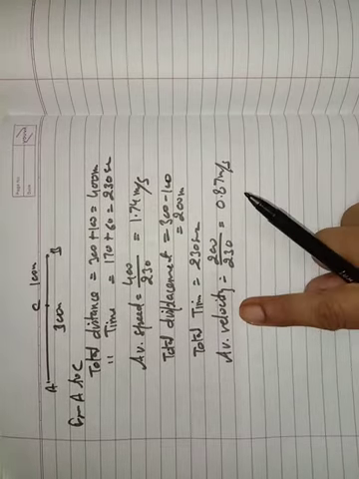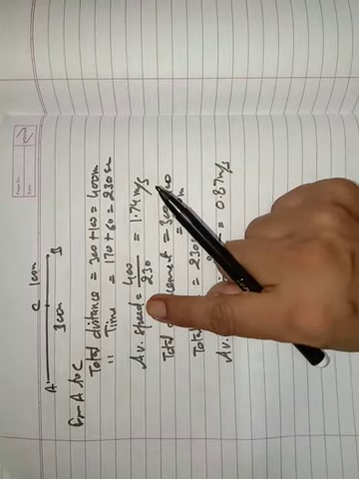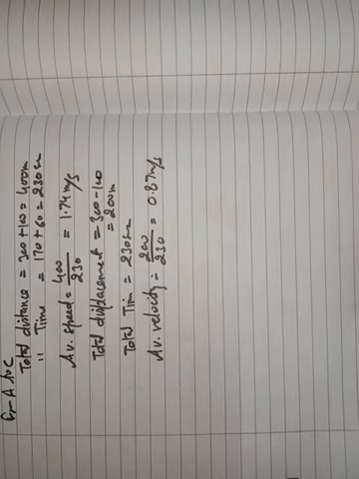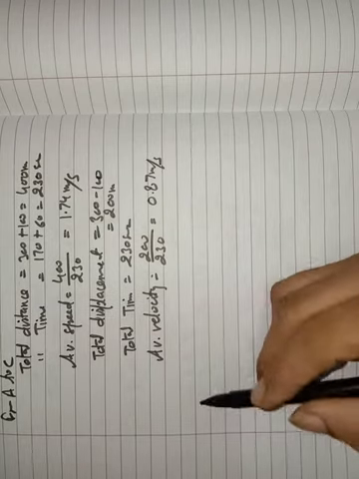This is the average velocity and average speed. This is one question based on average speed and average velocity. Now, for doing some numericals based on acceleration, first some points you should note.